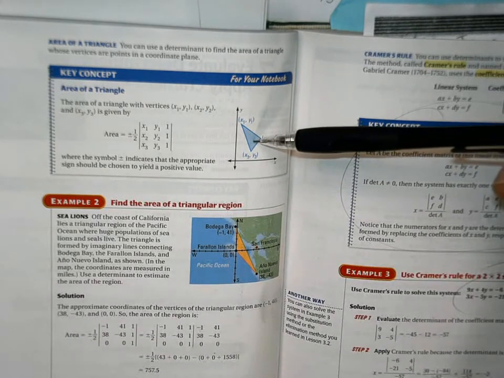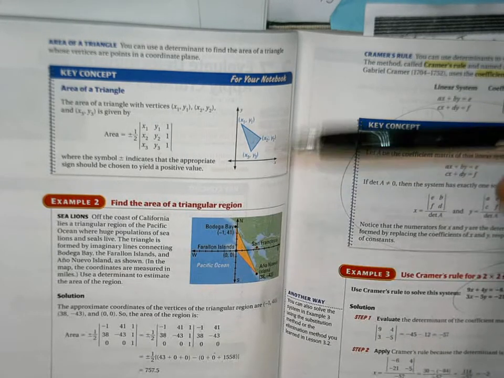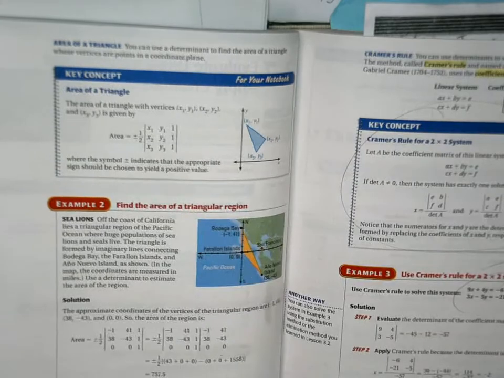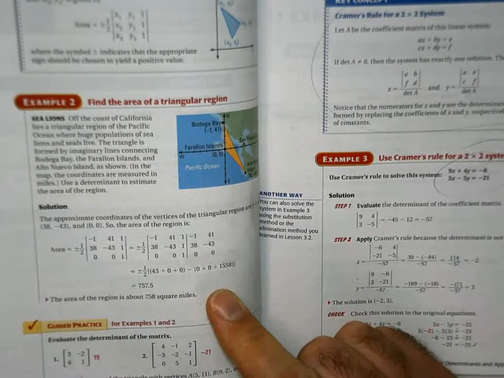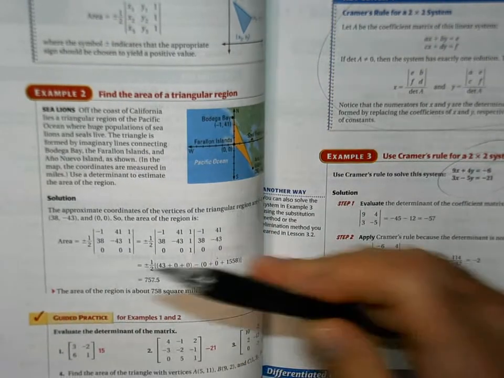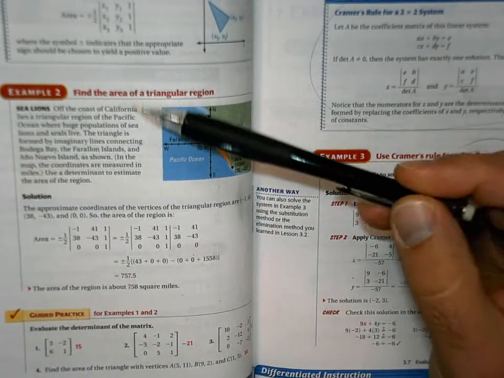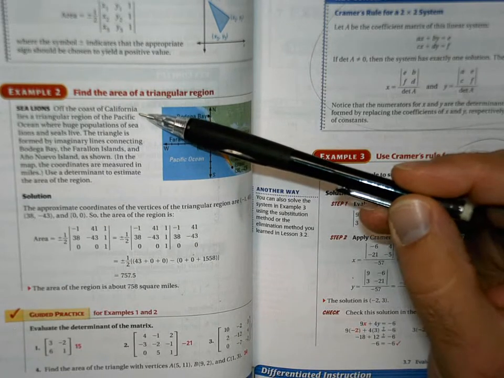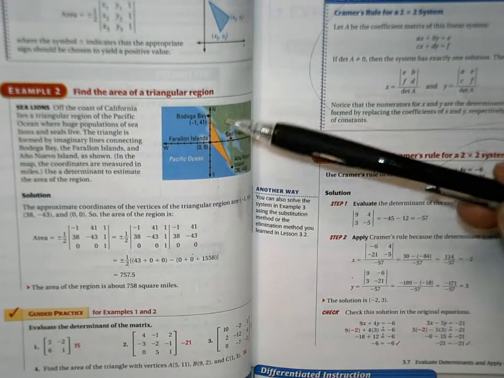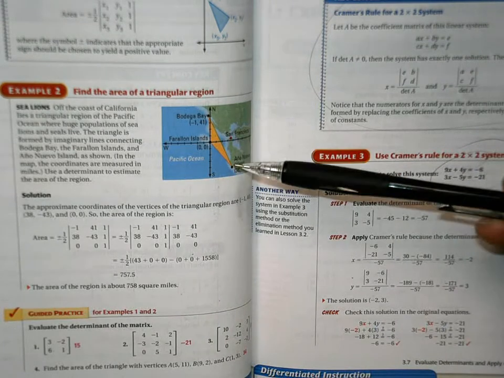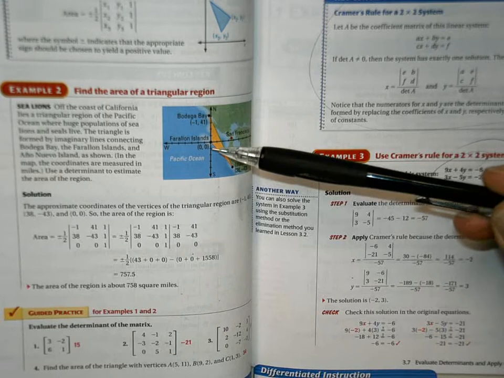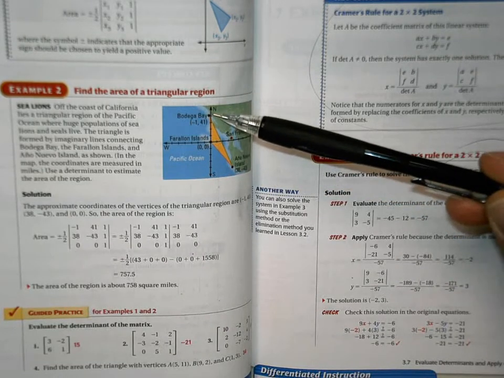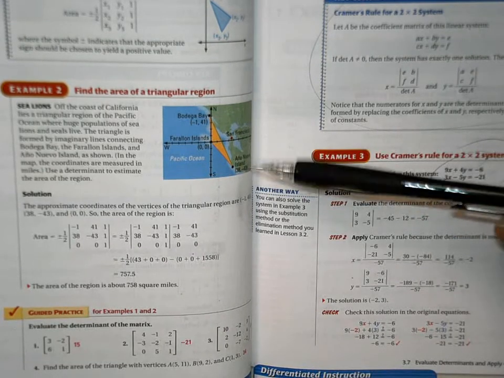Okay, so in the past, if I have three unique coordinates of a triangle, it's kind of difficult to find the area of that triangle. Okay, but this gives us a little easier way. So if you look at example 2 in your text, I have a pretty good example here where this could be useful. A big triangle here. So you've got an area off the Pacific Ocean, and you've got the coordinates there of 3 locations, and this I believe is in miles. Okay, so we have 3 coordinates: 0, 0, negative 1, 41, 38, negative 43.